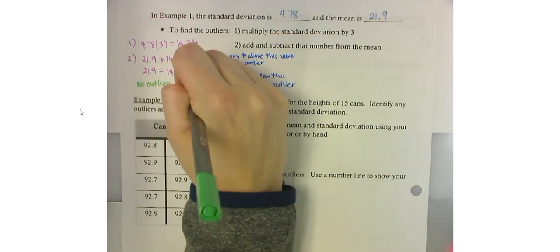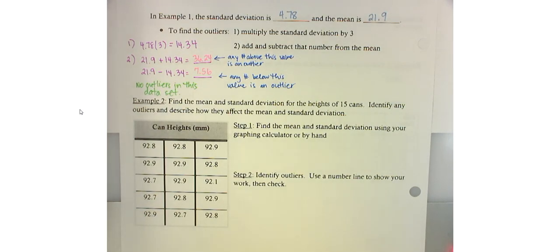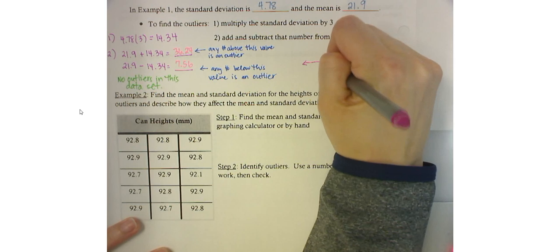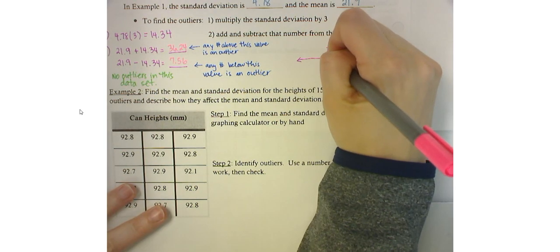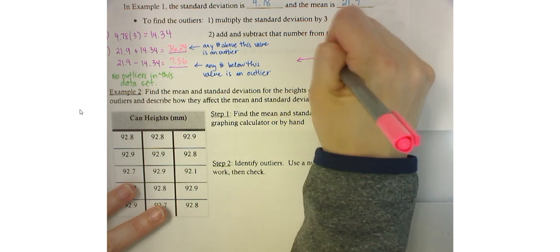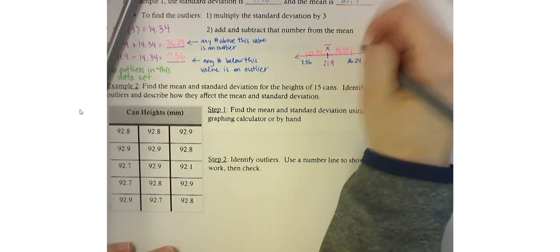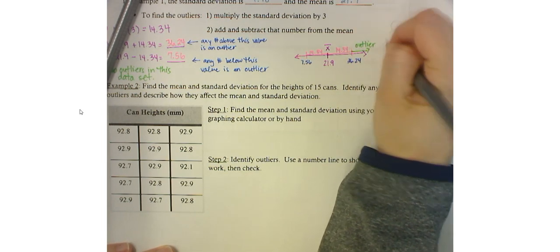I said we're going to represent this with a number line. So we are going to draw our number line, and the mean is going to go in the middle. This is the 21.9. Then you show that each way is 14.34. When you add, you get 36.24. When you subtract, you get 7.56. That's where we are on the number line. Any values above are the outliers, and any numbers below are the outliers.